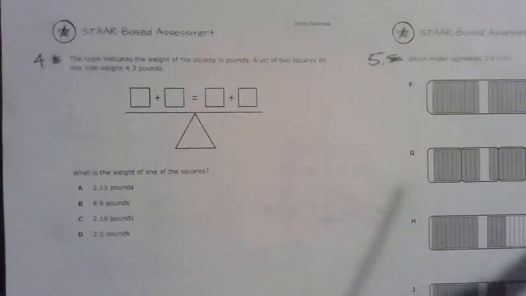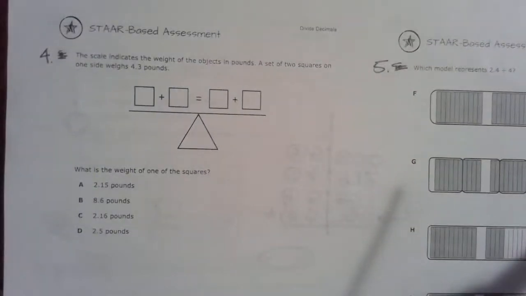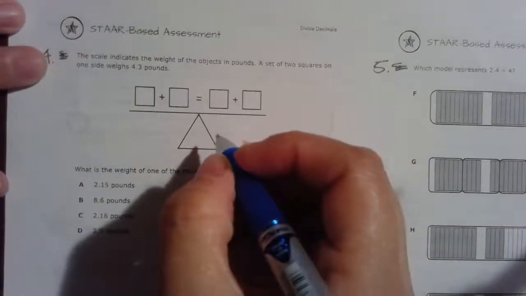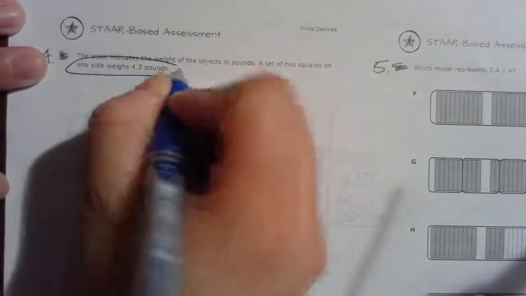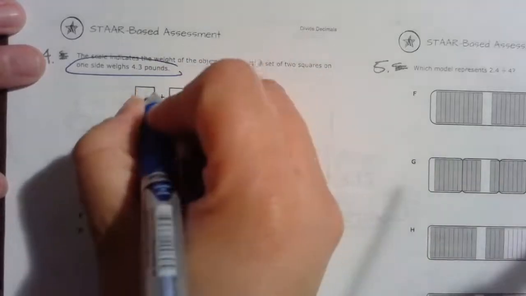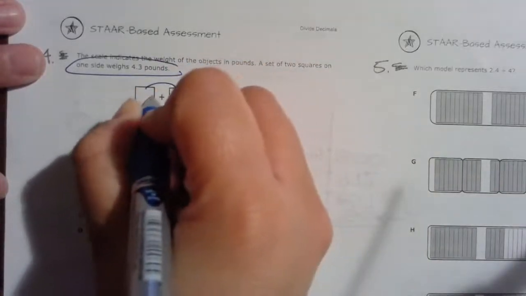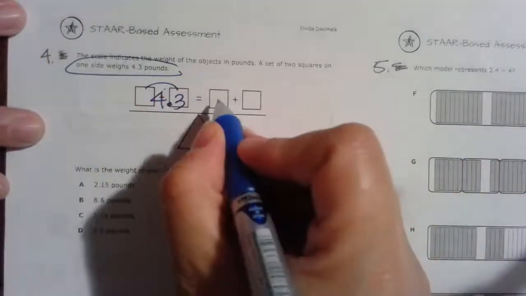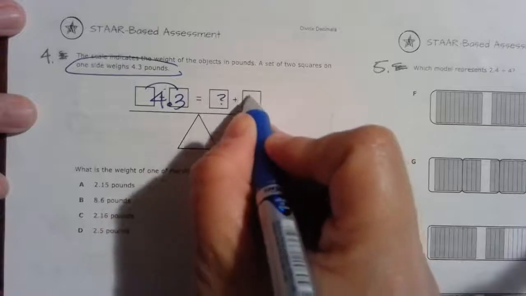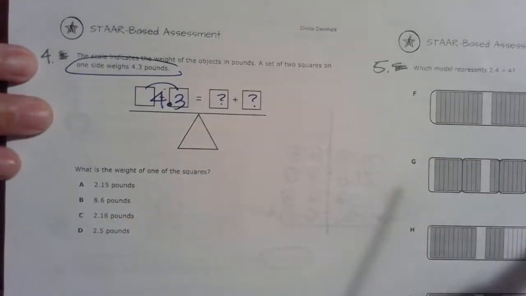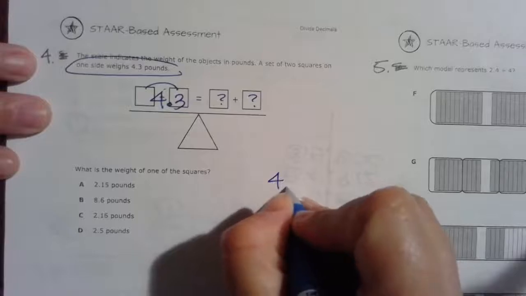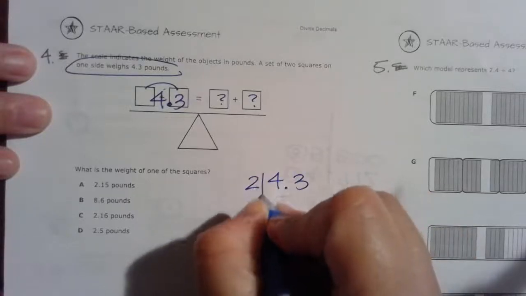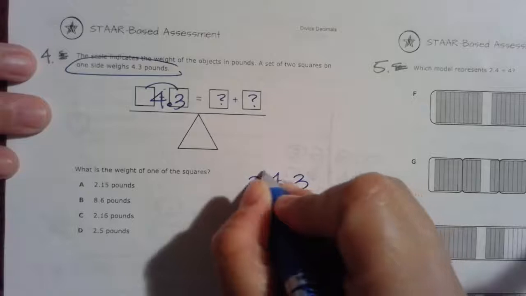For number 4, we want what is the weight of one of the squares. So if we look at that, we know that one side weighs 4.3 pounds, which means that these two together weigh 4 3/10 pounds. And so we want to know what does each one of them weigh. So in order to get that, we're going to do 4 3/10 divided by 2, because there's 2 squares.